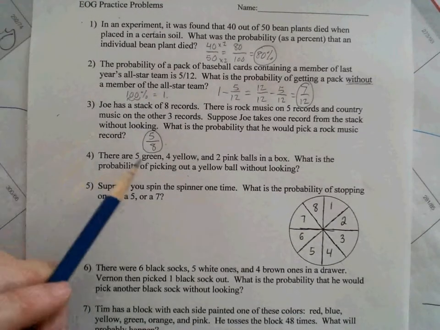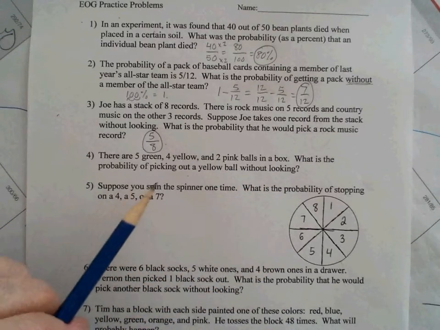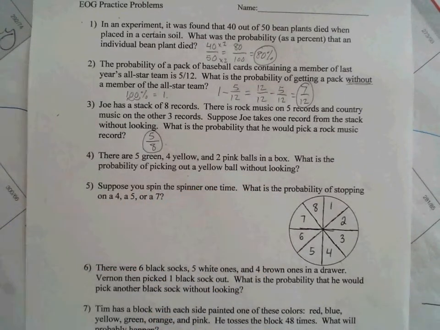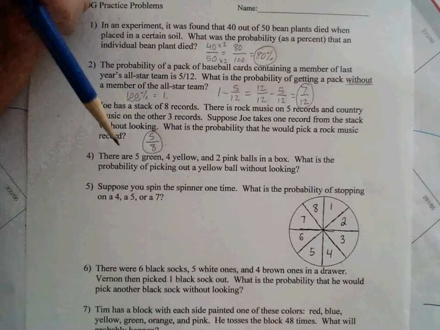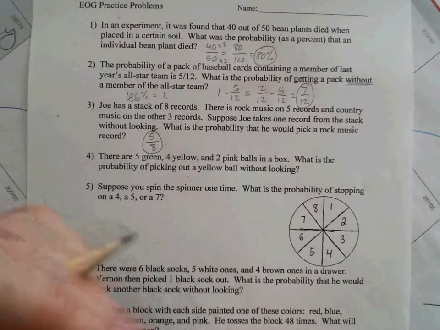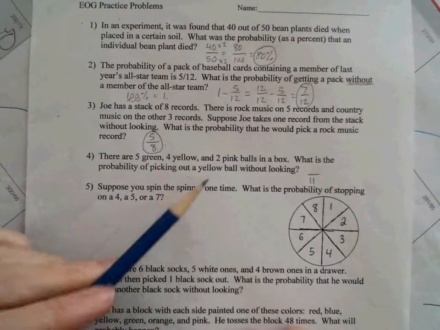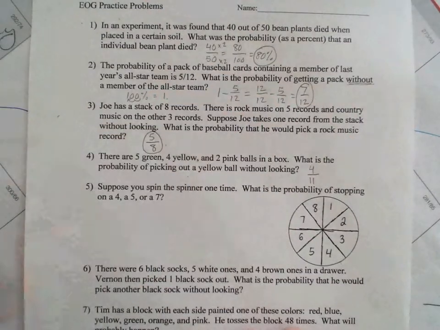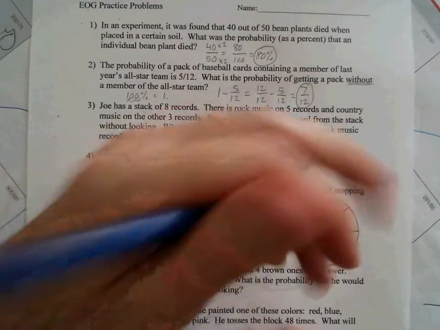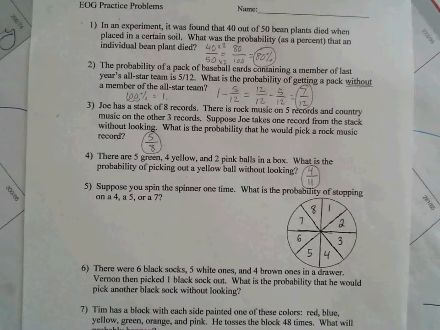Jumping down here, number 4, you have 5 green, 4 yellow, and 2 pink balls in a box. What is the probability of picking out a yellow ball without looking? Let's get the total to get our denominator. If you add up the 5, the 4, and the 2, you get 11 as the denominator. You're looking for yellow, and you have 4 yellow, so that's your numerator. Nothing goes into 4 and 11 other than 1, so you cannot reduce, and you're left with the final fraction of 4/11.